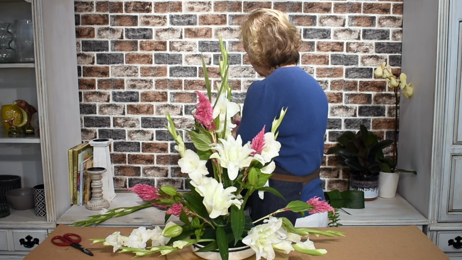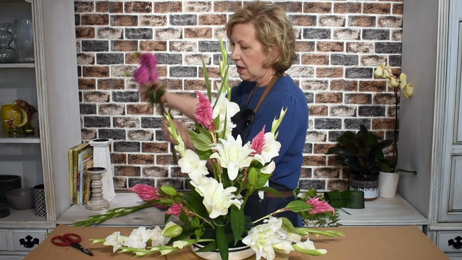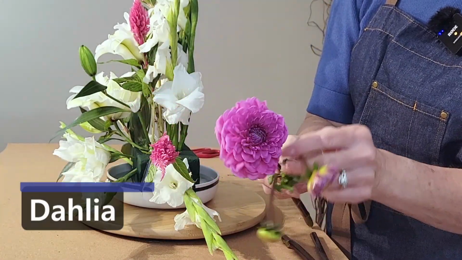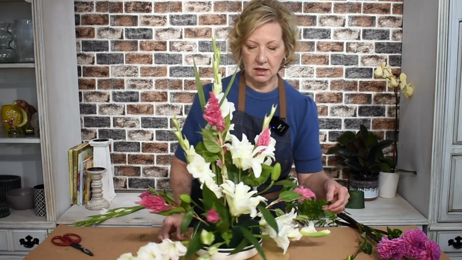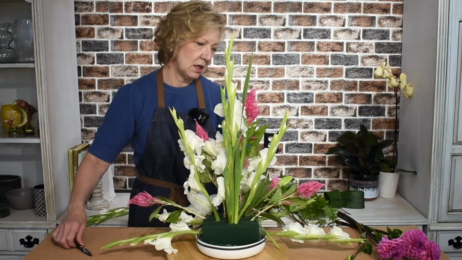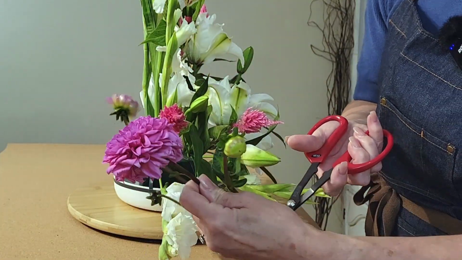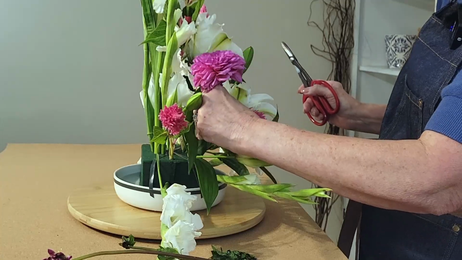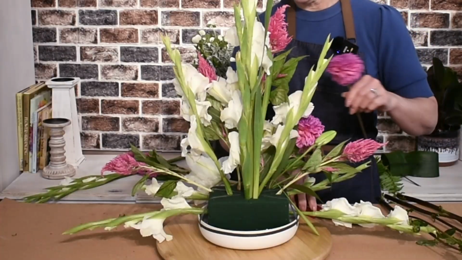Next, I have some incredible dahlias. These are just a little slice of heaven. Their window of availability is so short, so I try to use them whenever I can get my hands on them. And again, you can see that this is just a little bit smaller than our lily. And it's just really important to keep balance.